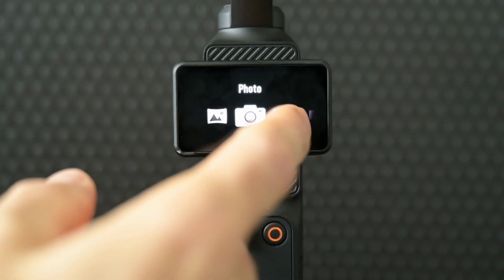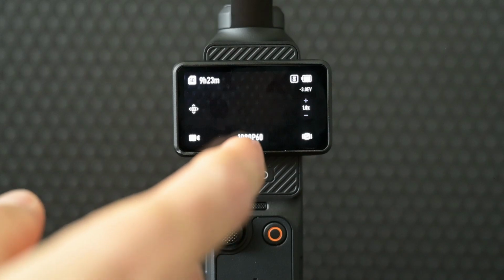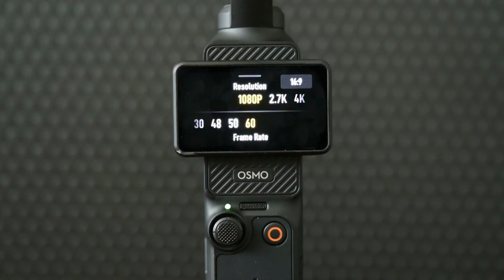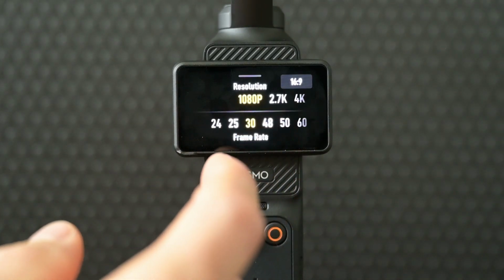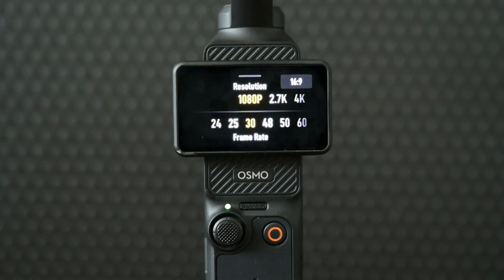If we went to video mode, it's going to let you choose your resolution and your frame rates. You can choose 1080, 2.7K, or 4K, and frame rates from 24 frames to 60 frames. And that's the same throughout each resolution.